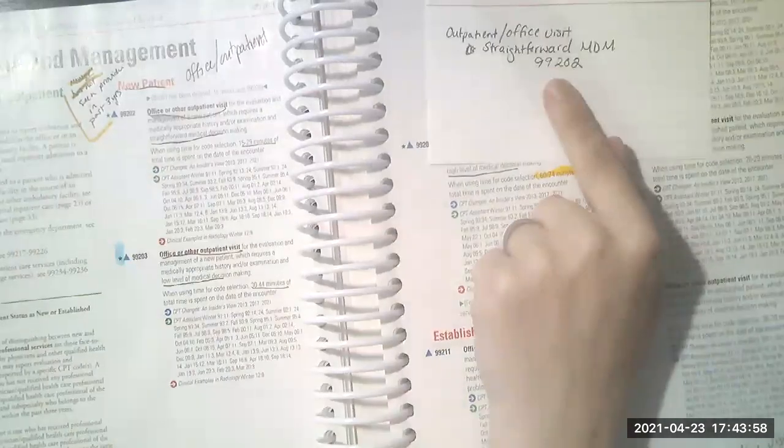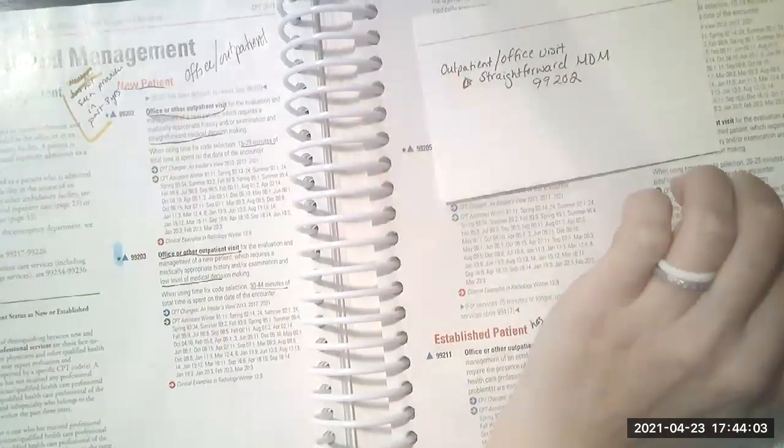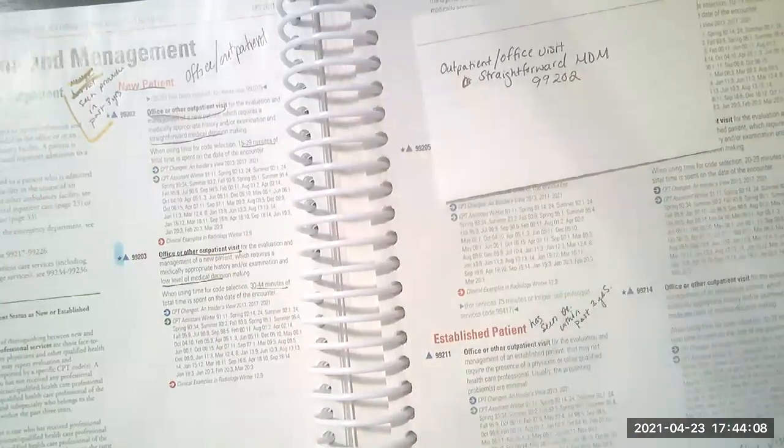Okay, they did a medically appropriate history and or exam, and then we need to know about the medical decision-making, or possibly we could use the time, depending on what the documentation has. But here we know it's an outpatient office visit with straightforward medical decision-making, and so the only good option is 99202. So that again was for question 62 in your workbook for chapter 11. So when you're looking at those outpatient codes, hopefully that helps you figure out what it is that you're supposed to be doing in those scenarios.